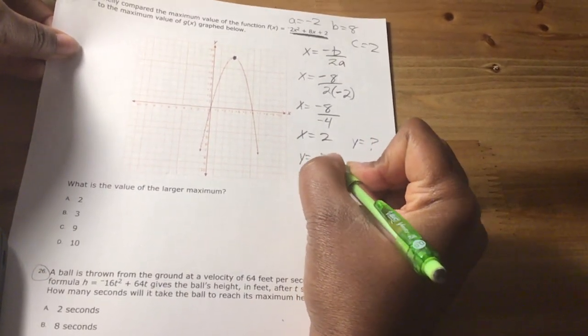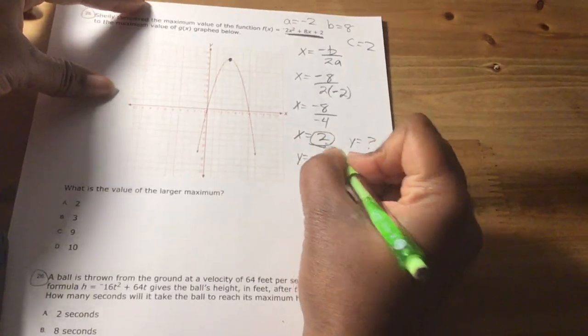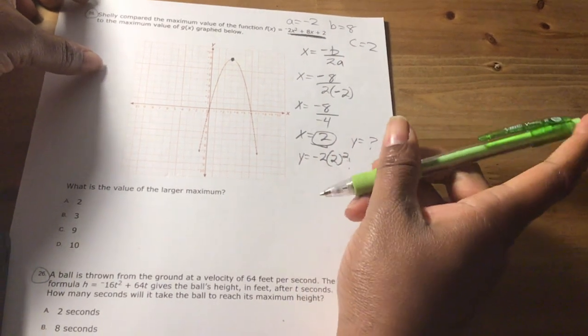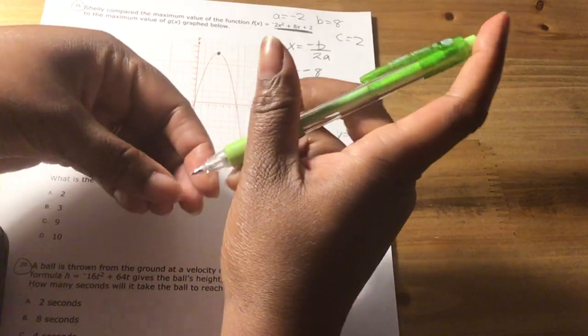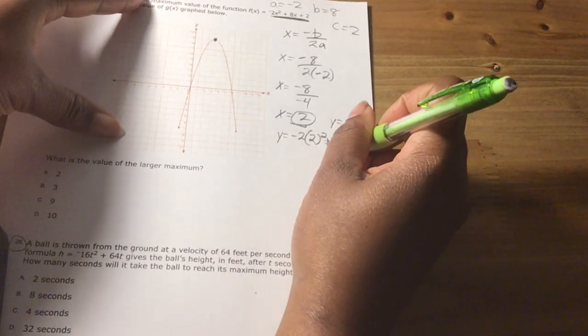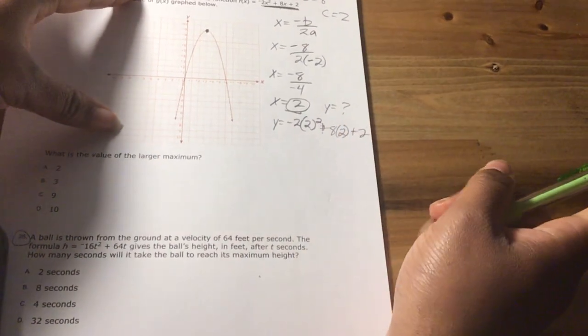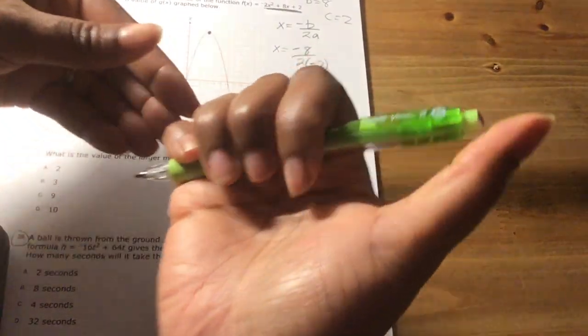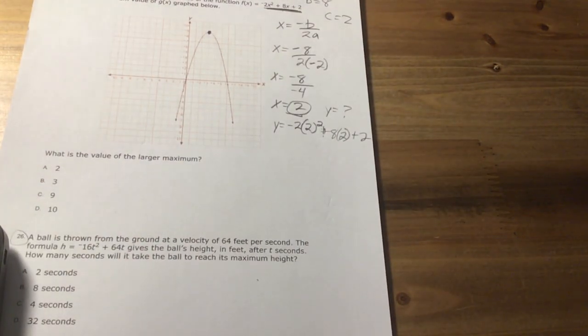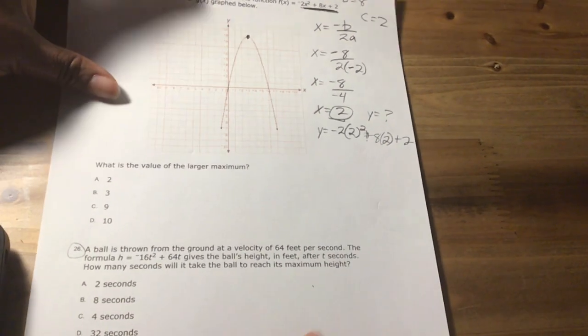So I have y is equal to -2, and I'm going to plug in 2. So that's going to be 2 to the second power plus 8 times 2 plus 2. So what that gives me, or I could have just typed this into the calculator and got that height there. Either way you go, your answer here is going to be D.